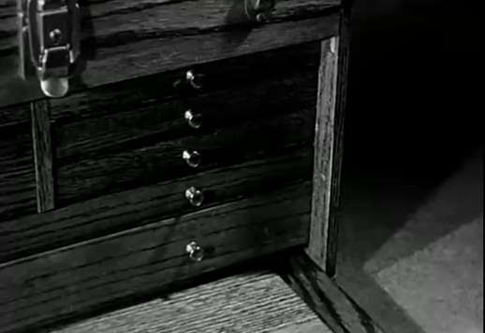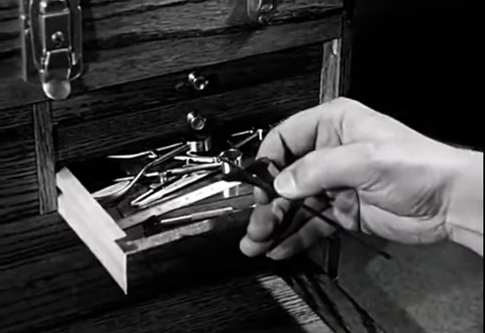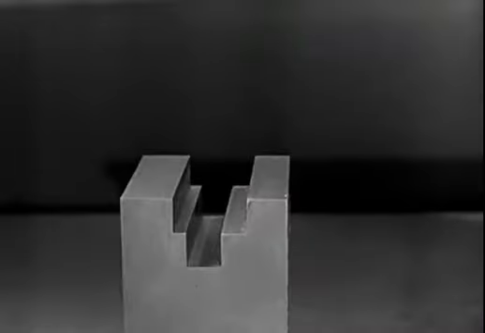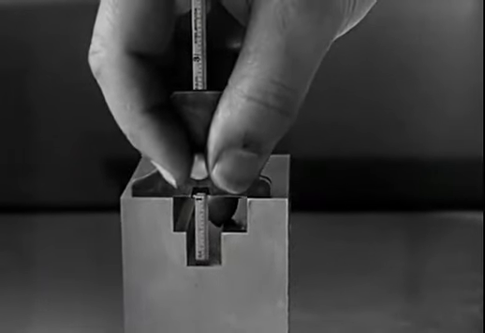One modification of the steel rule is in the form of a depth gauge useful for measuring slots and holes. Be sure the depth rule is held at right angles to the face of the work. Lock the clamping screw.